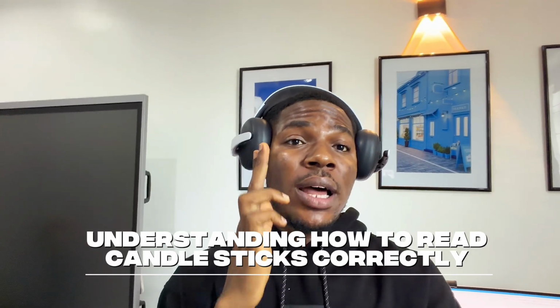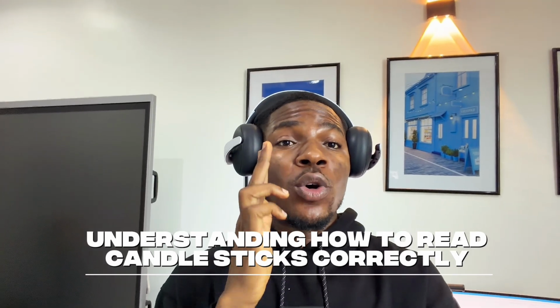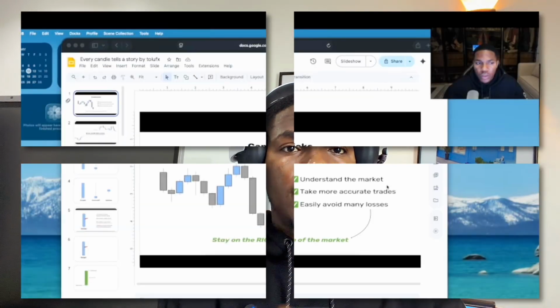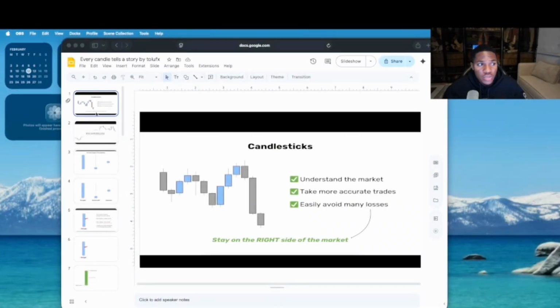This particular thing I'm going to teach you, you can also use as a confluence in your trading. So let's dive in. Knowing how to read a candlestick correctly can help you in so many ways. Firstly, understand the market properly. Secondly, it can help you take more accurate trades. Thirdly, it can help you easily avoid losses. And more importantly, it can help you stay on the right side of the market.